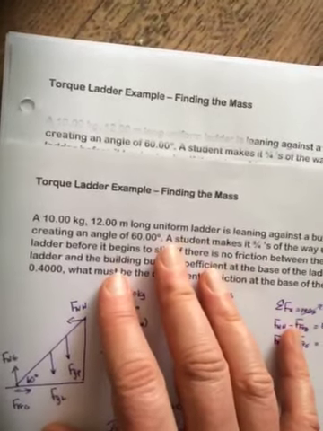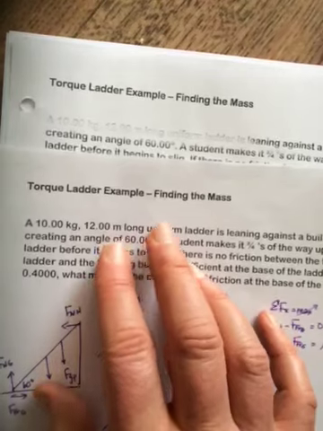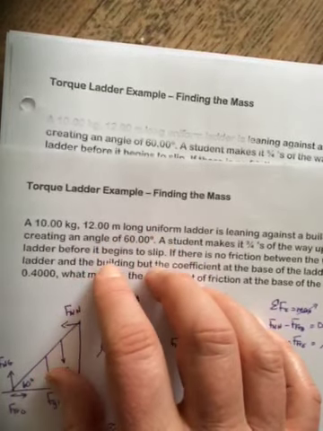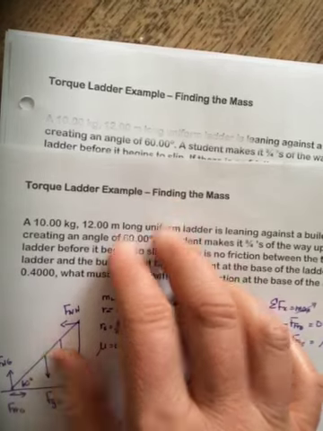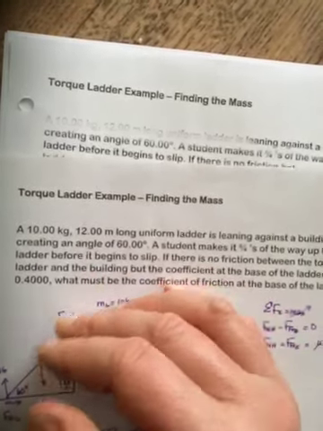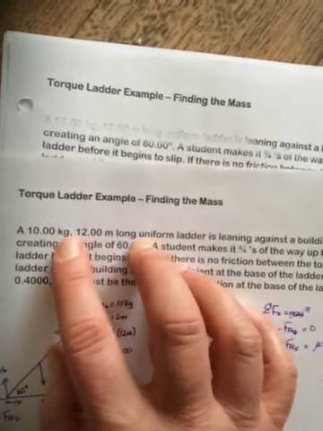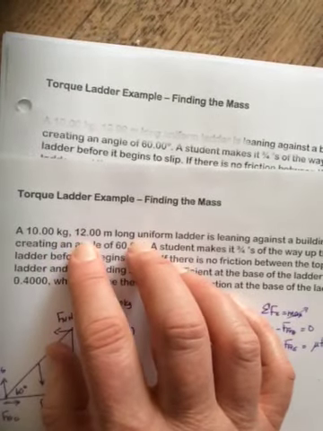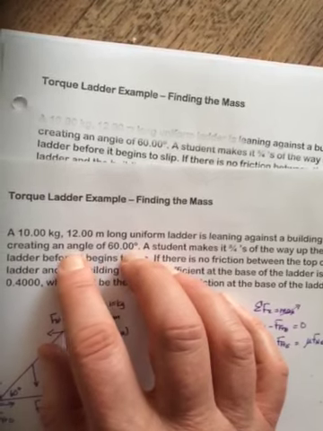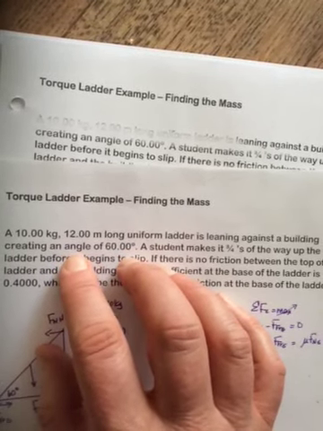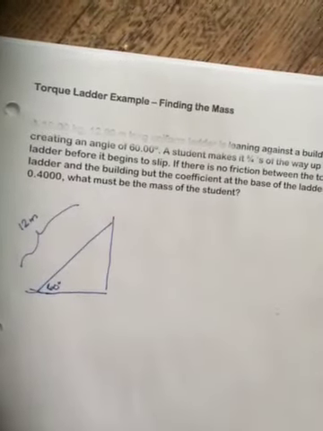Okay, if we were in class today, I would have given you a sheet that looked like this with a question on it, an example of a torque ladder problem finding the mass. It wouldn't have the solution on it though. So that's what I'd like to do with you right now. It says a 10 kilogram, 12 meter long uniform ladder is leaning against a building, creating an angle of 60 degrees. So let's do it over here.